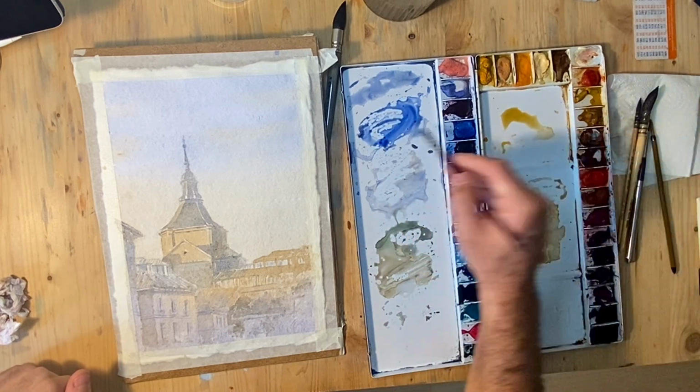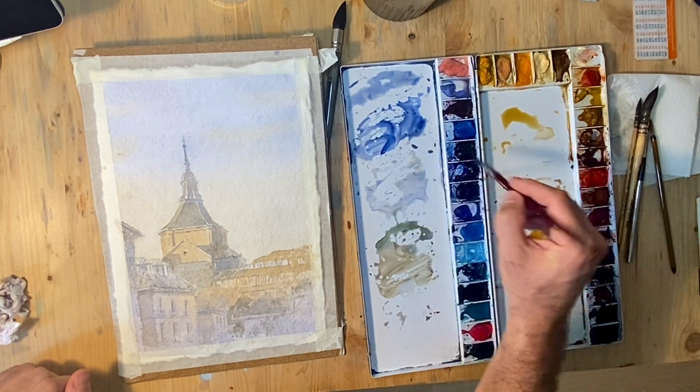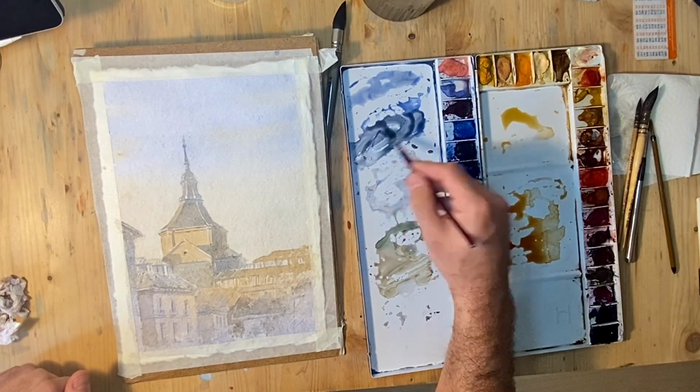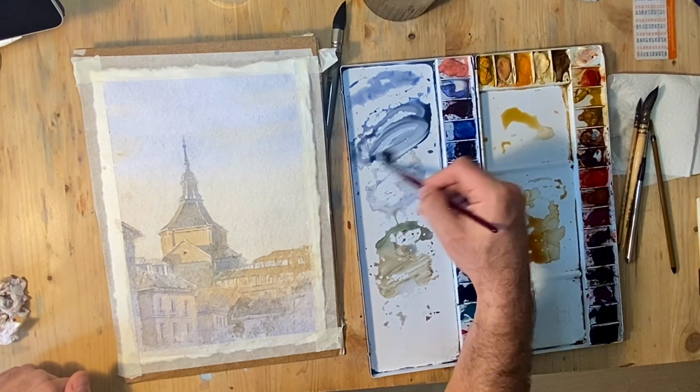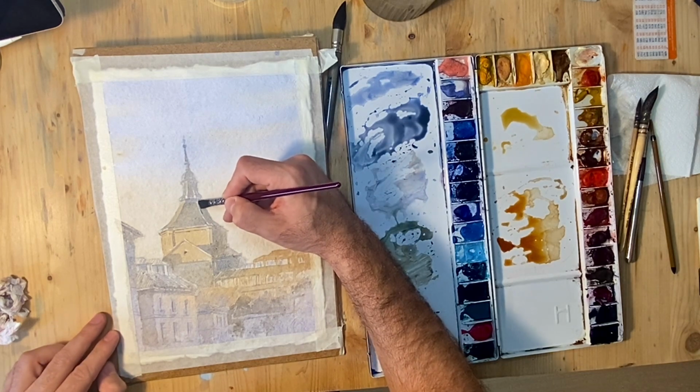Now, with an even darker mixture of the ultramarine blue and the burnt sienna, I am going to add some more details to the building, and maybe darken some parts of the shadow that were already laid before, like this roof face, for example.